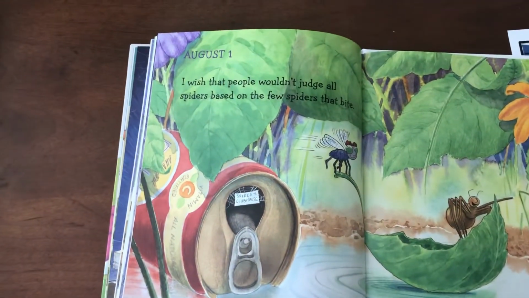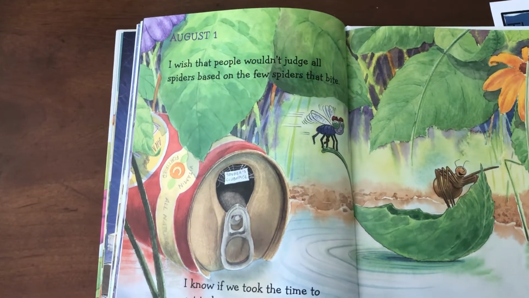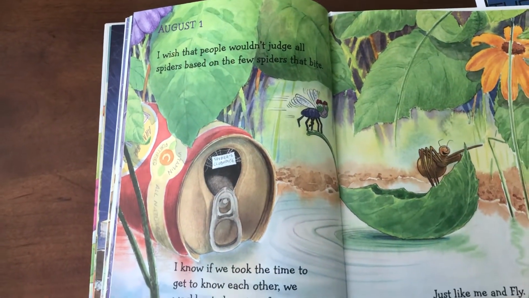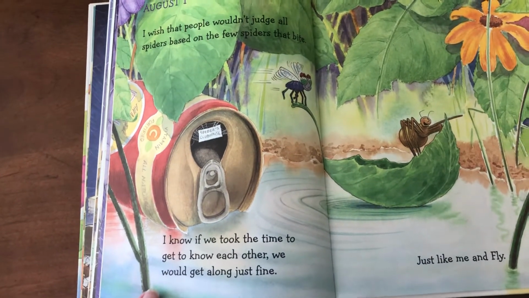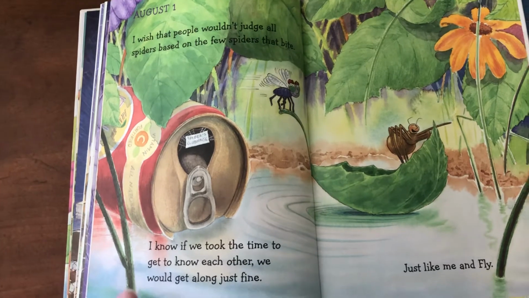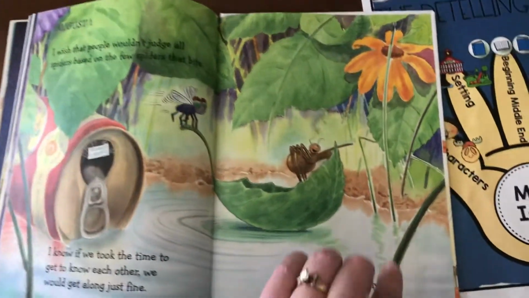August 1st, I wish that people wouldn't judge all spiders based on the few spiders that bite. I know if we took the time to get to know each other, we would get along just fine. Just like me and Fly.